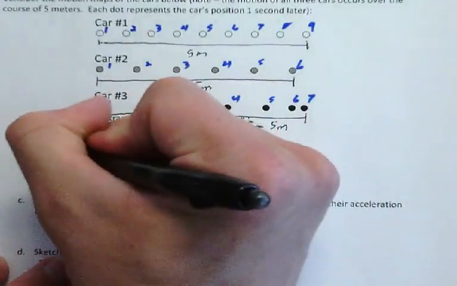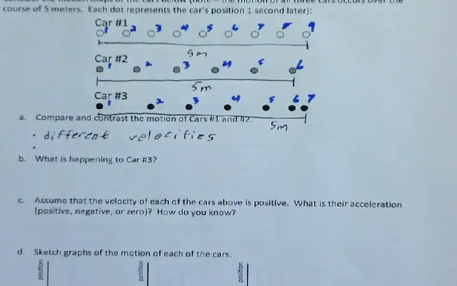Good, that's a good one. What else is different here? No, what's something else that's different? What about the car? It's a different car. True.